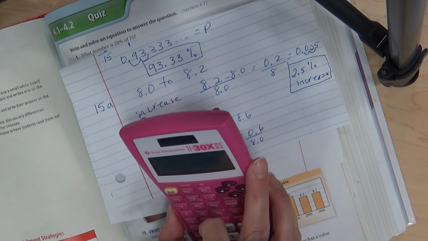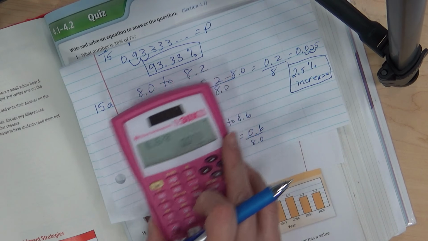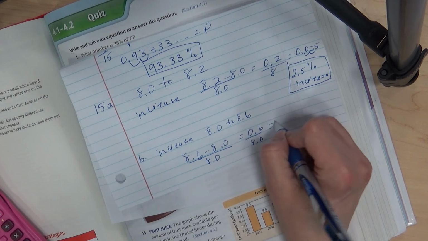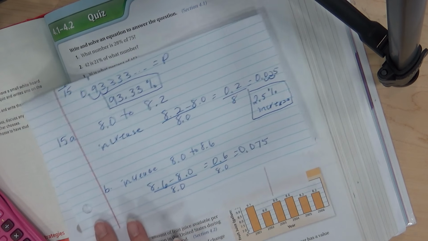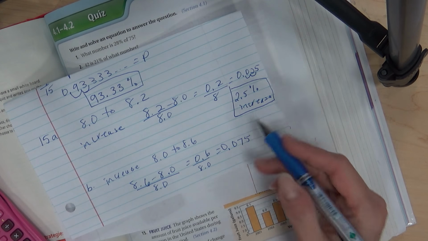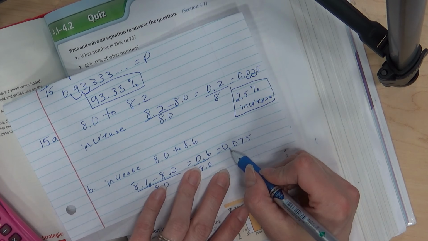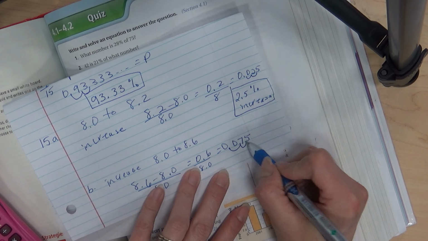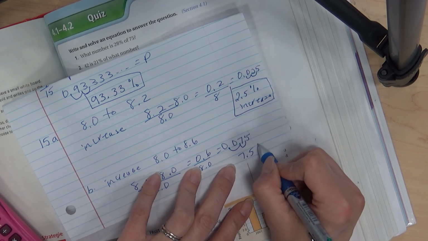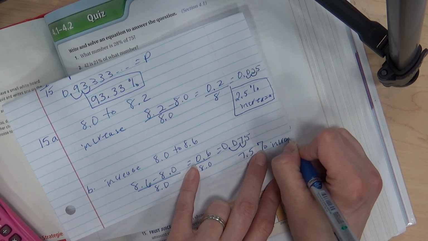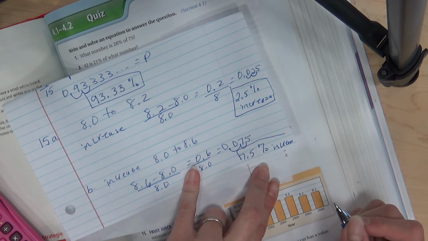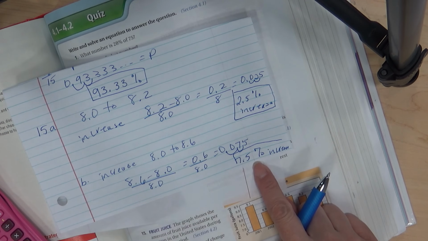That gives me 0.075. It needs to be converted to a percent. So multiply by 100, move the decimal 2 spaces, and you've got 7.5% increase. Okay, so that's my answer, 7.5% increase.